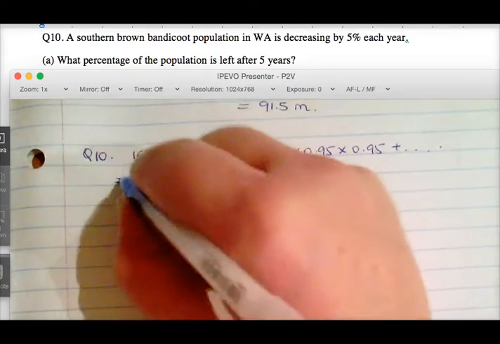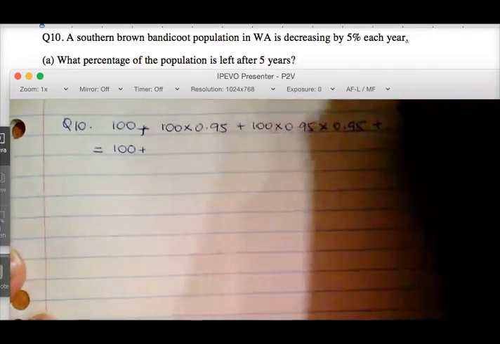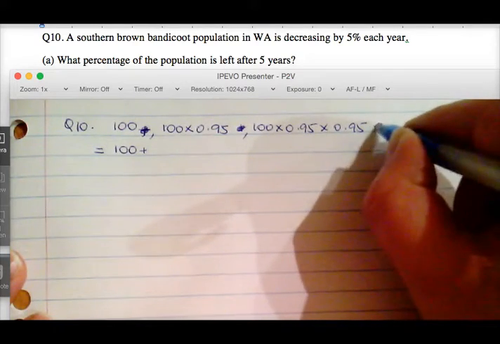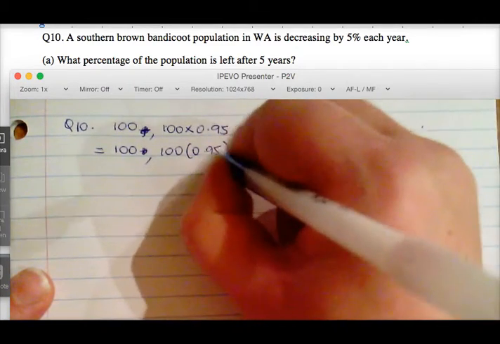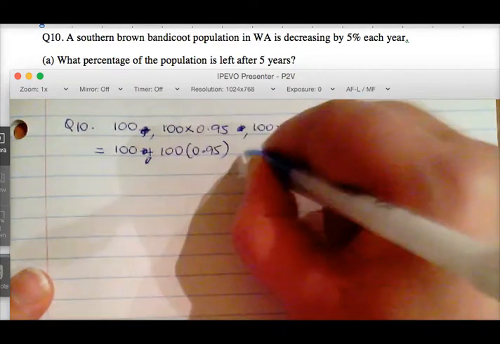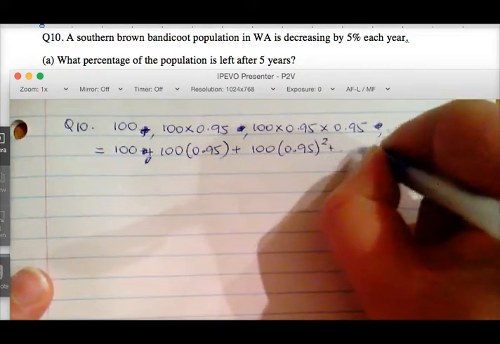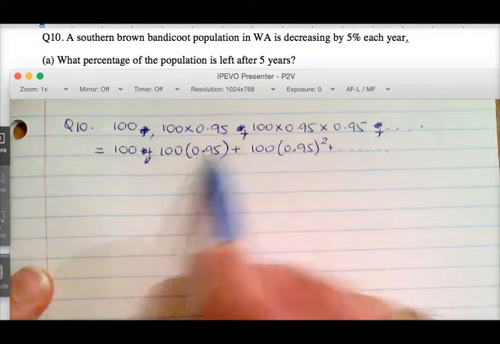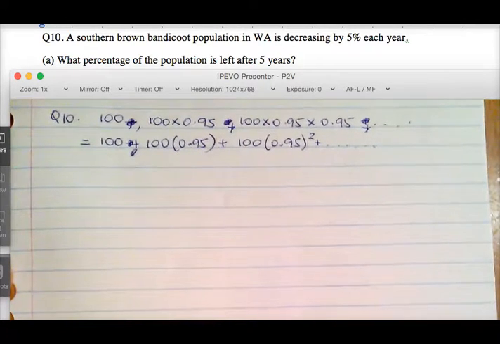Okay, so basically what we've got is 100 for our first term. We can put commas if we want, rather than pluses, so that I'm writing it as a sequence. So 100, then we've got 100 times 0.95. Actually, I will go back and put pluses, I prefer pluses. Then we've got 100 times 0.95 squared plus ... Okay, so we've got our first term, our second term, our third term, etc.